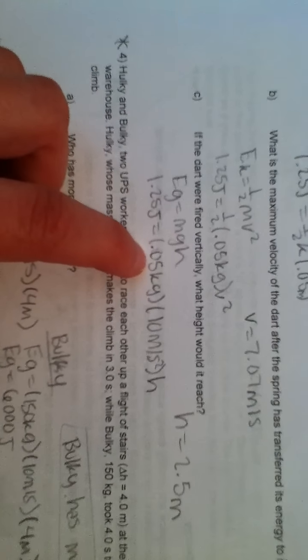So you would use the formula for gravitational energy, which is E_g equals mass times gravity times height, and you would use the 1.25 joules given to you in part A because all of the elastic energy would have been converted to gravitational energy. So that would equal 0.05 kilograms, which is the mass of the dart, times 10 meters per second squared, which is gravity, times your height, and you would get a height of 2.5 meters.